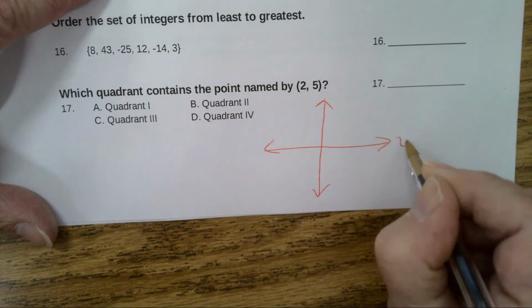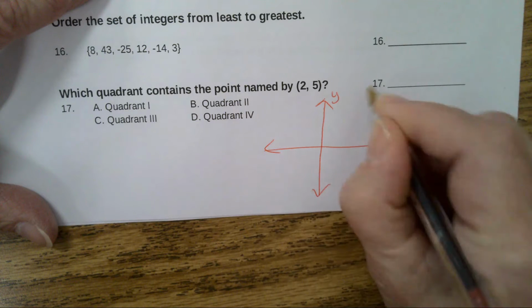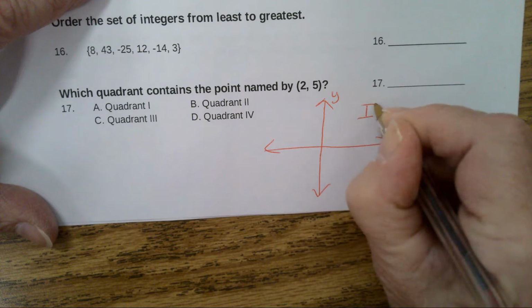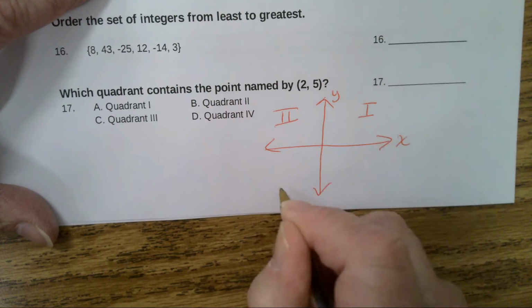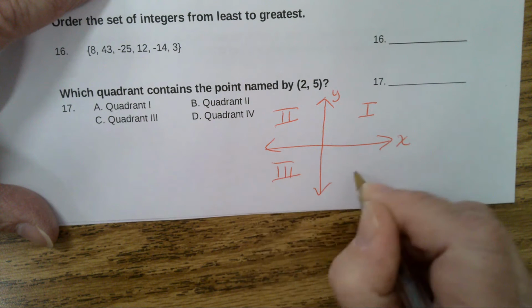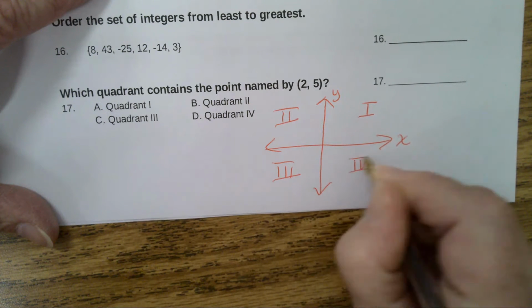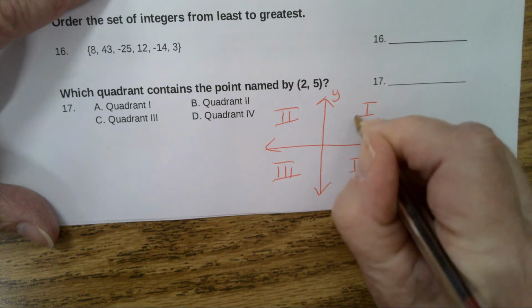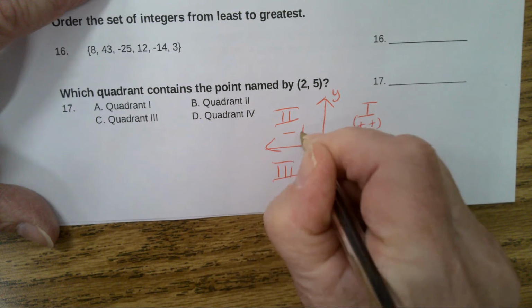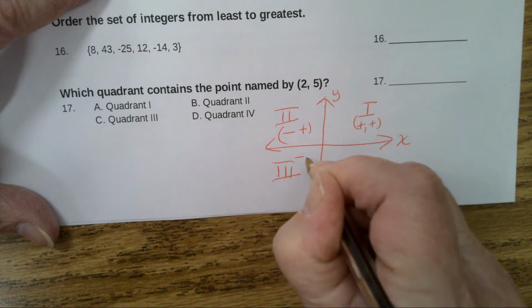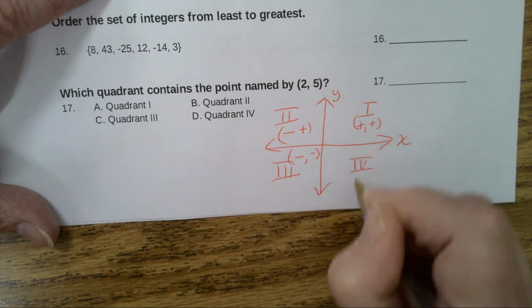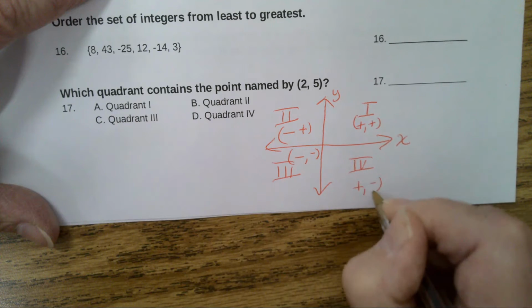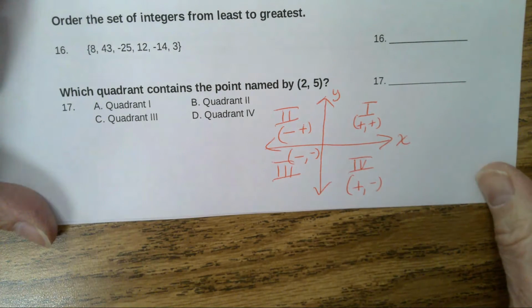This is the X, this is the Y, this is quadrant 1, quadrant 2, quadrant 3, quadrant 4. This is positive, positive. This is negative, positive, negative, negative, and this one's positive, negative. Okay? Get that drawn.